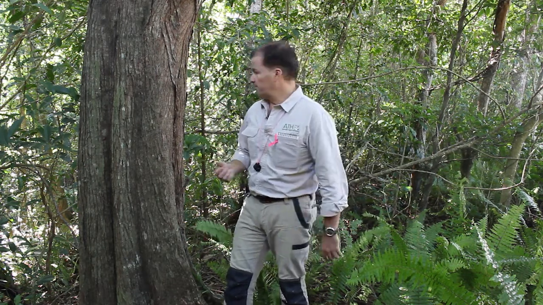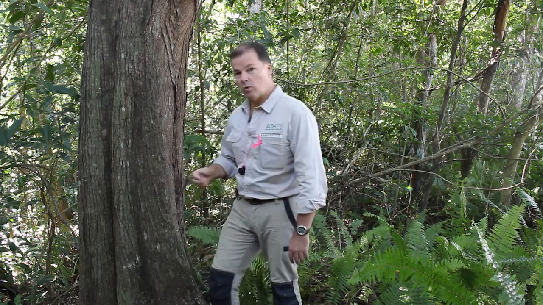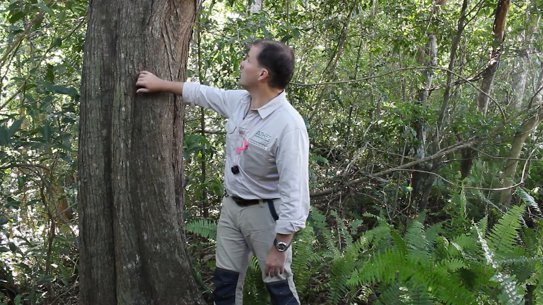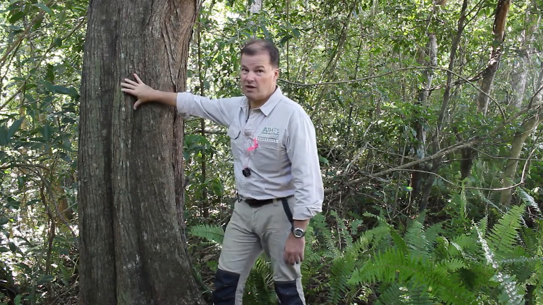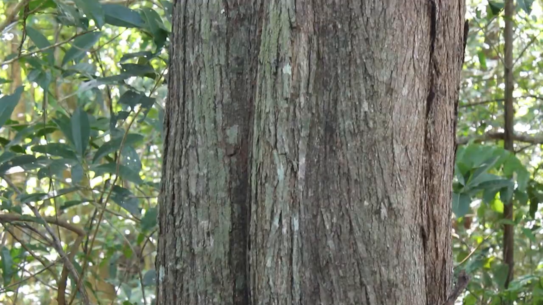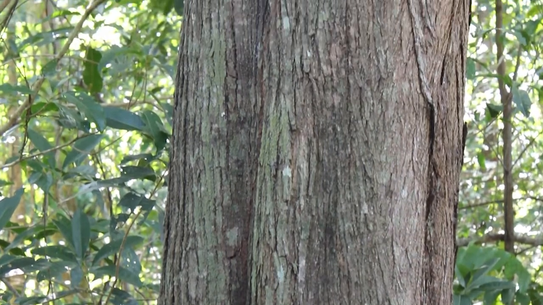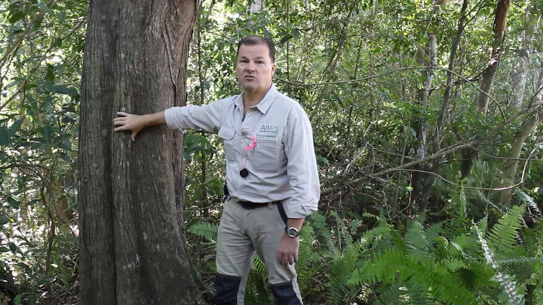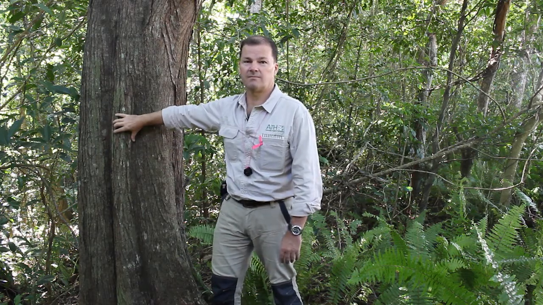However, that's not an issue for us. What we're interested in is deep furrows on the trunk, which are not part of the buttresses. They run the length of the trunk, and this is quite well-developed furrowing on the trunk here. This is a fluted tree trunk.